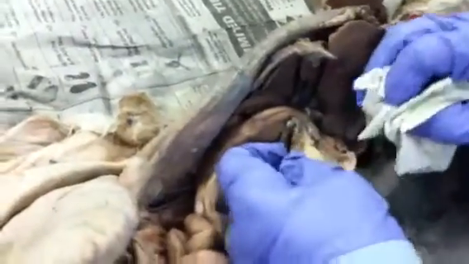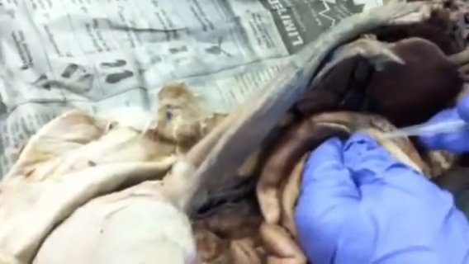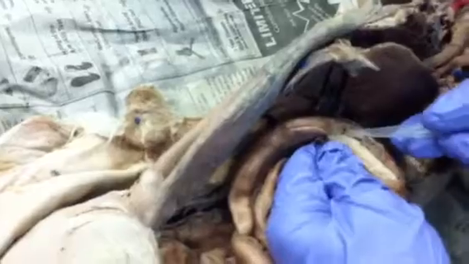You have rugae in the stomach. See, these folds are rugae, which are for expansion. And right here, where it changes texture, that's the pyloric sphincter right there, that little ridge.